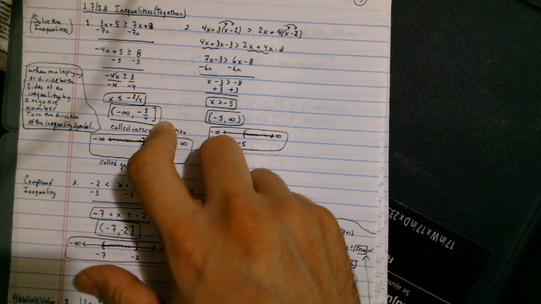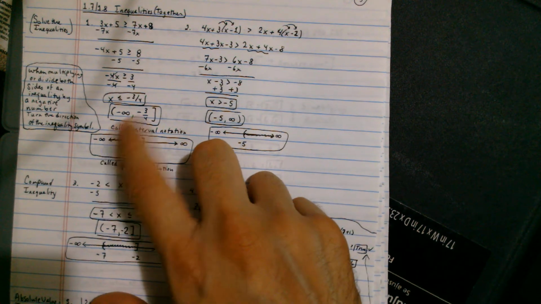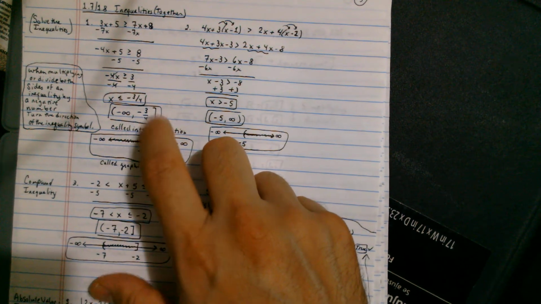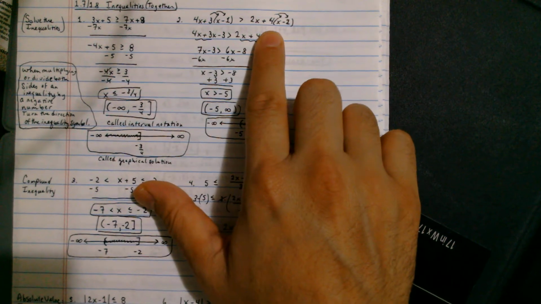Because you're including 3/4, you get a bracket. When you shade it, you're shading everything on the number line to the left of this number, and then you put a little bracket where you include them. So bracket means you're equals. Here, the left side is greater than the right.